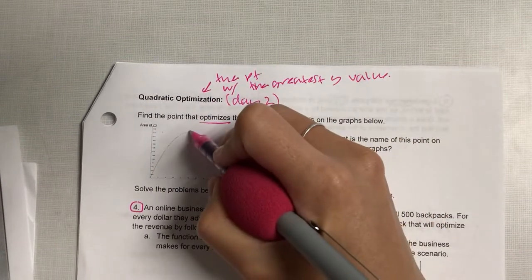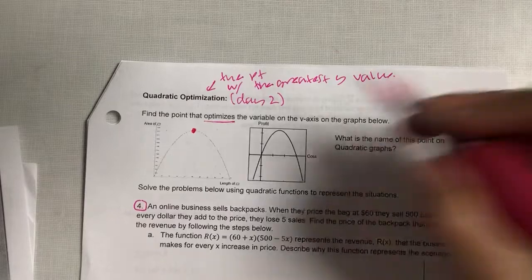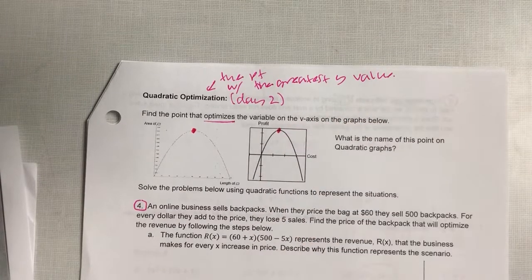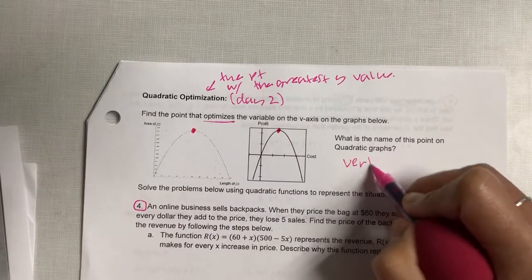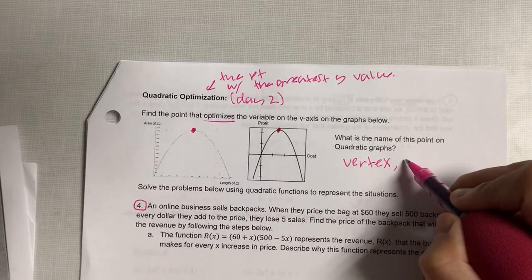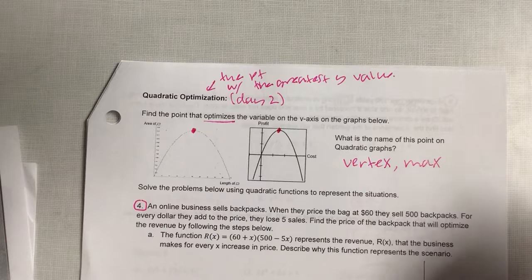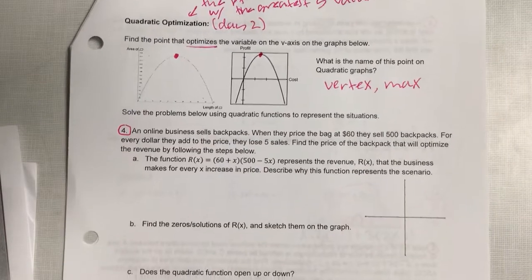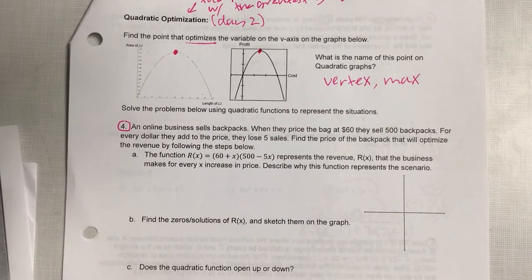So our optimization for the first graph is on the very top. Basically, it's the vertex, and specifically, it is what of the vertex? Is it minimum or maximum? Maximum. So let's do a word problem that has to do with a specific scenario.